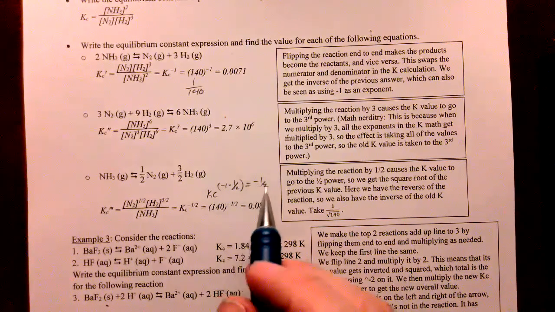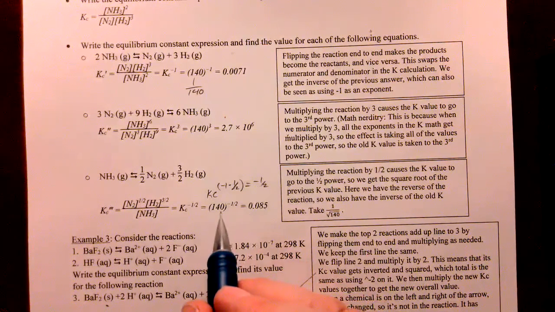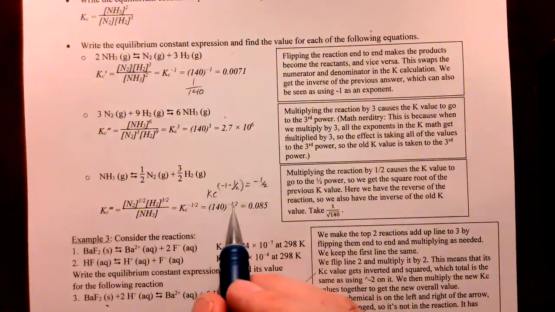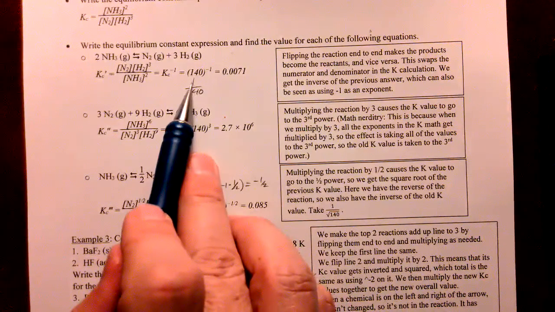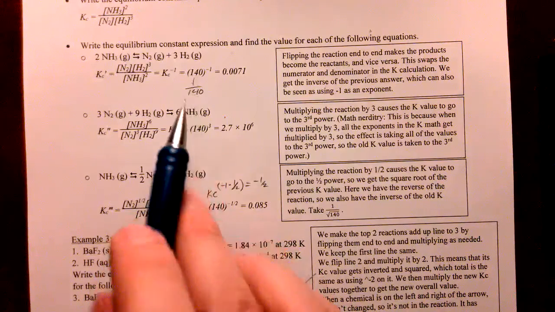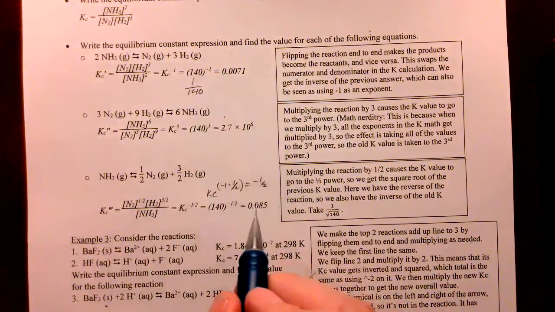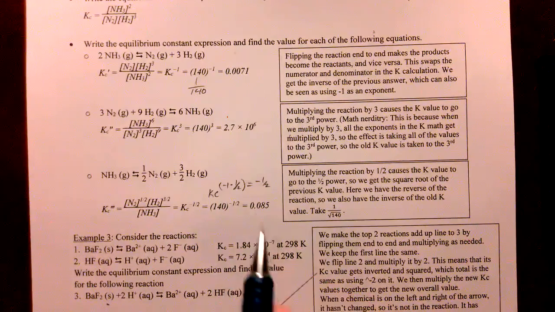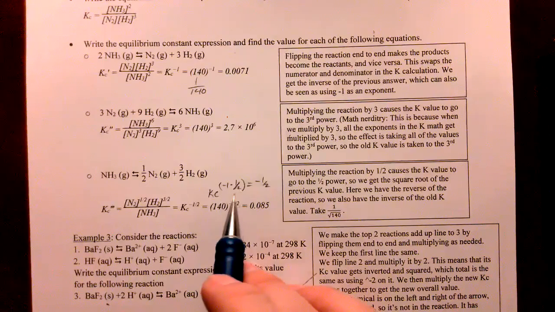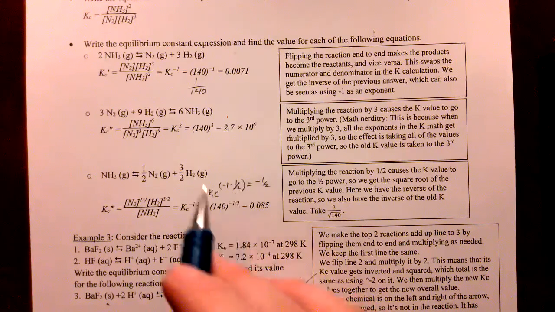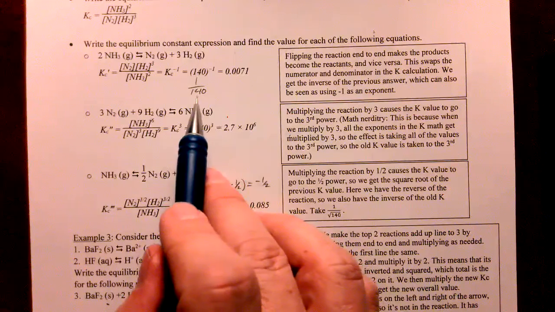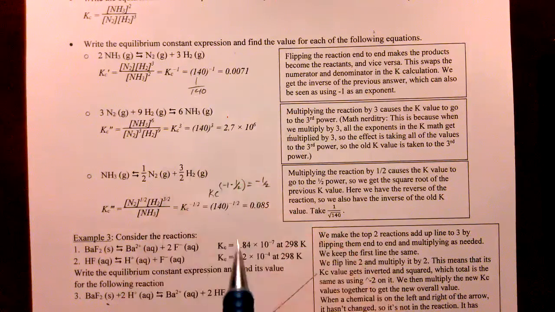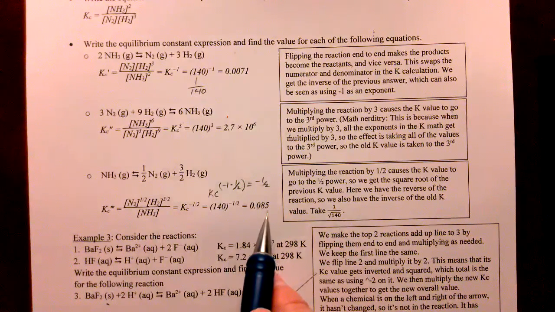So go ahead, grab a calculator, take the square root of 140 and then divide it under 1, and you get 0.085. As a matter of fact, it doesn't matter which way you do it. You can take 1 over 140 and take the square root of that answer, or you can take the square root of 140 and take it under 1. Either way, you get 0.085.